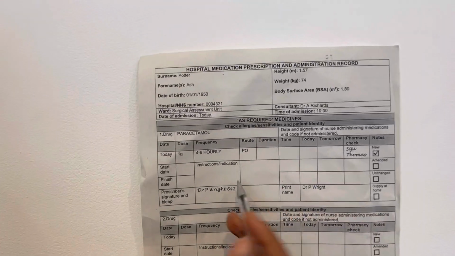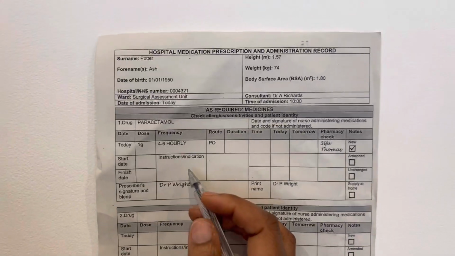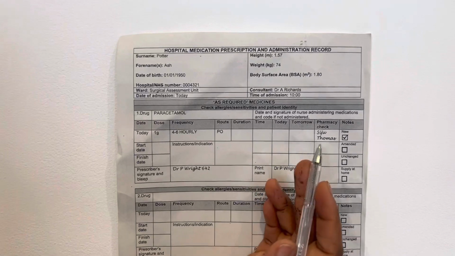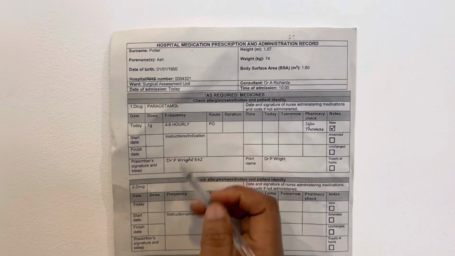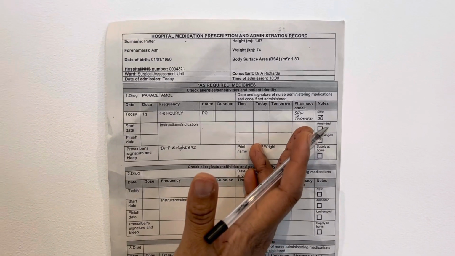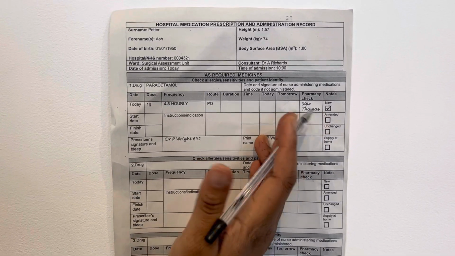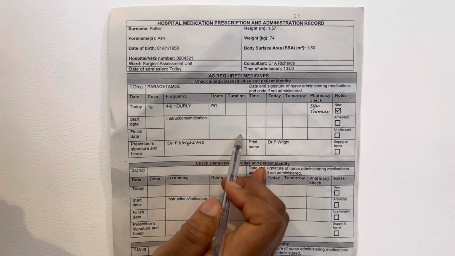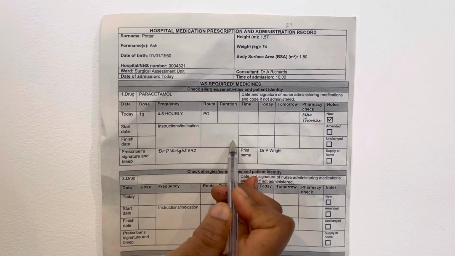It's only if you are giving, you just pop the time. Now, Mrs. Porter, are you having any pains? No. Just say you're having pain. Are you having any pain? Yes, I'm having pain. Can you score your pain for me? 0 being the least and 10 being the highest. 5. It's probably a 5. All right. Now, before you give as required medicine, make sure you check once only and start dose.